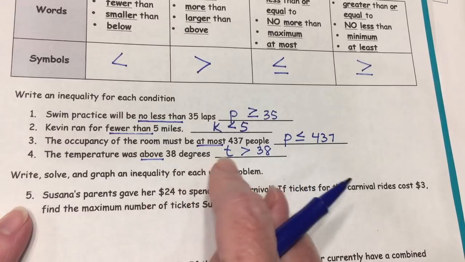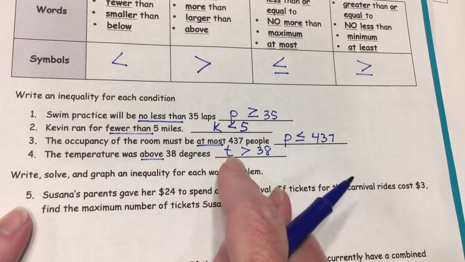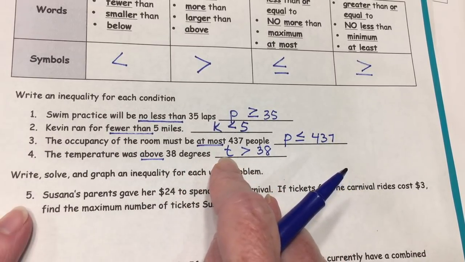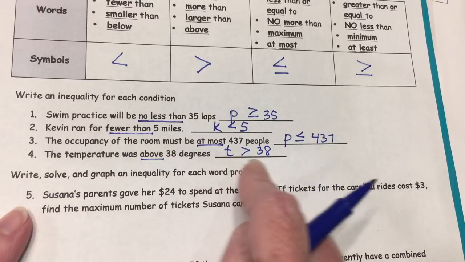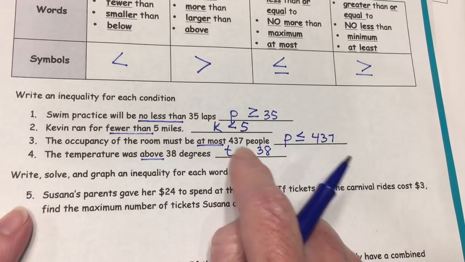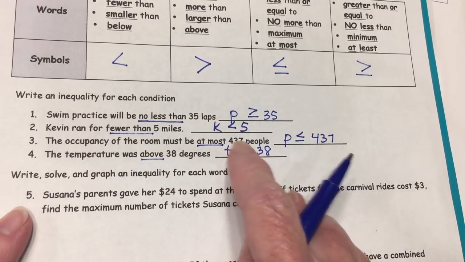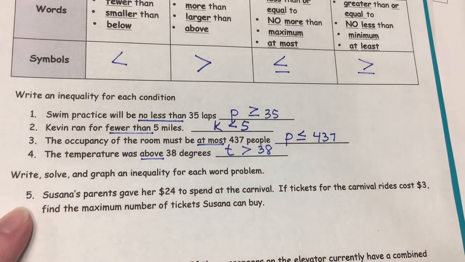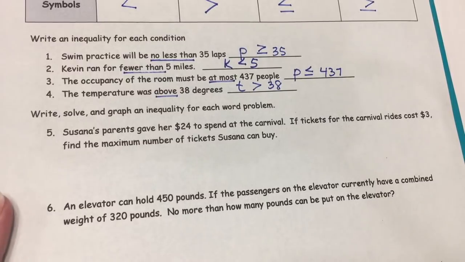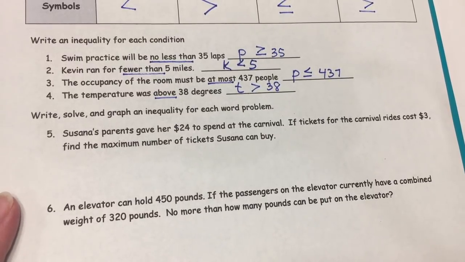So if the temperature is above 38 degrees, then what I'm saying is the temperature could be 39, it could be 40, it could be 400, okay? It can't be less than 38, and it can't be equal to 38. So I'm only using the greater than part here. All right, so now we're going to solve and graph the inequality for each of the word problems.